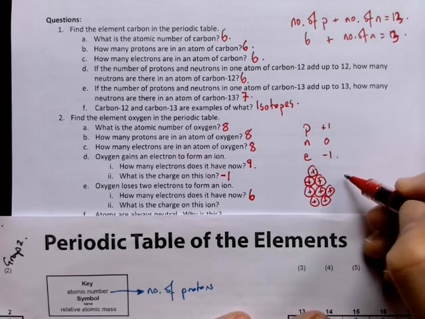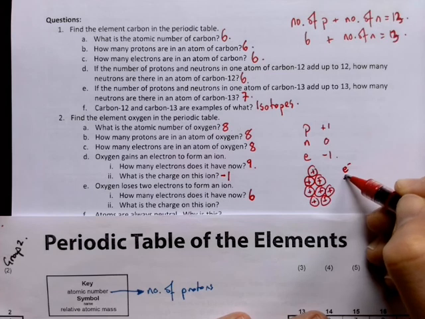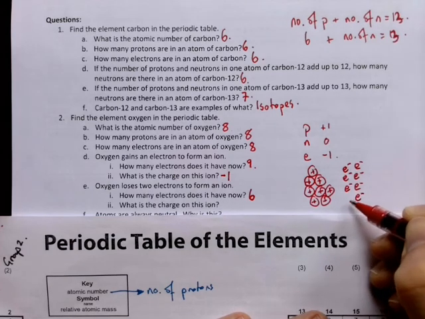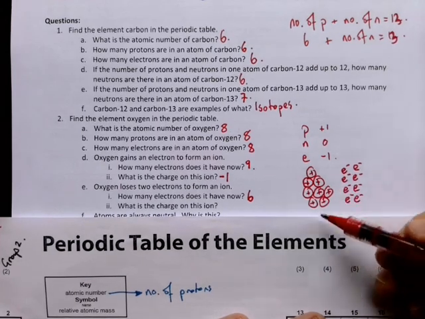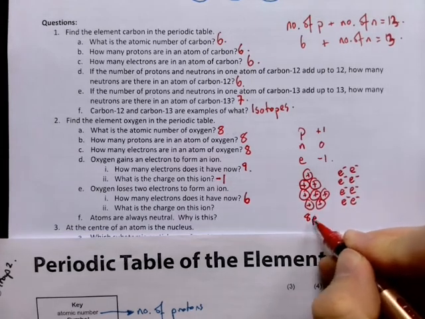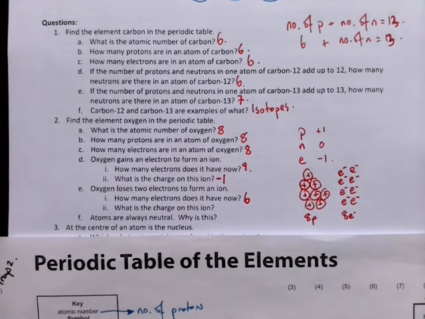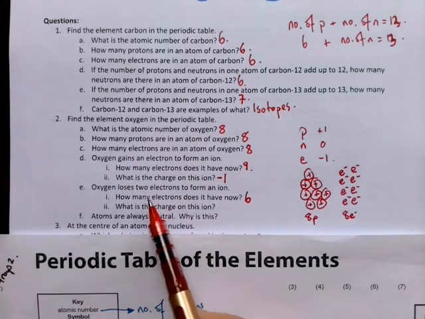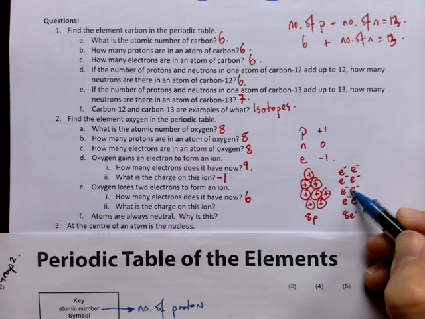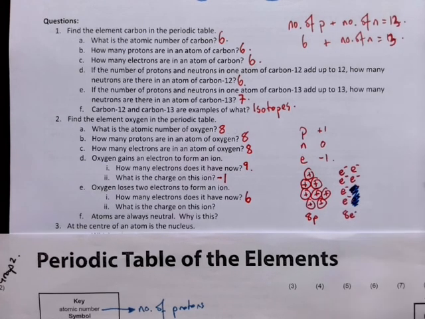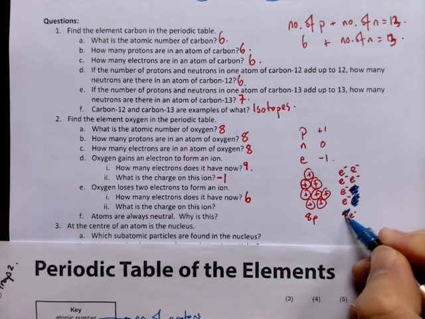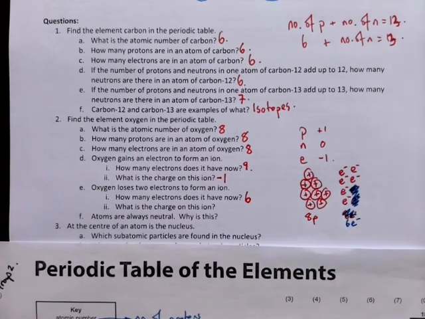And in an oxygen atom, I will also have 8 electrons: 1, 2, 3, 4, 5, 6, 7, 8. Again, this isn't what it actually looks like, I'm just drawing them like this to count them. So I've got 8 protons and 8 electrons. Now, what have I done? I have taken away 2 electrons. So if I get rid of 2 of these electrons, now I've only got 6 electrons.